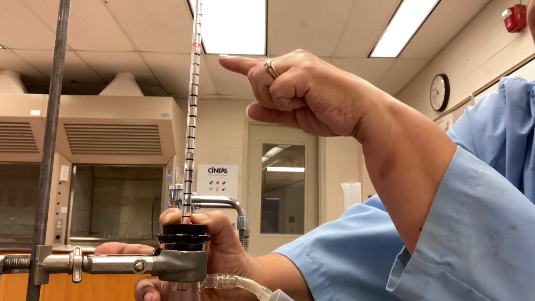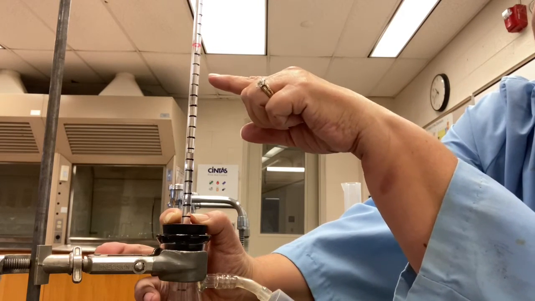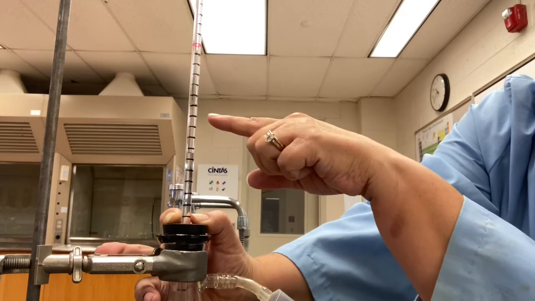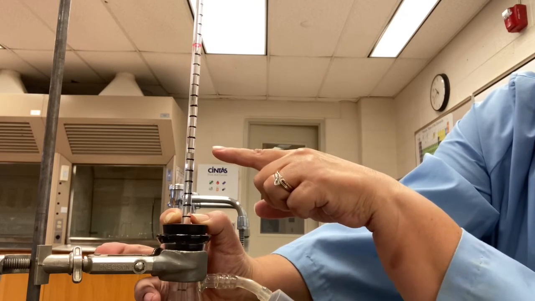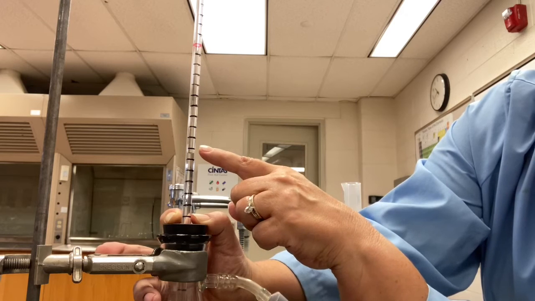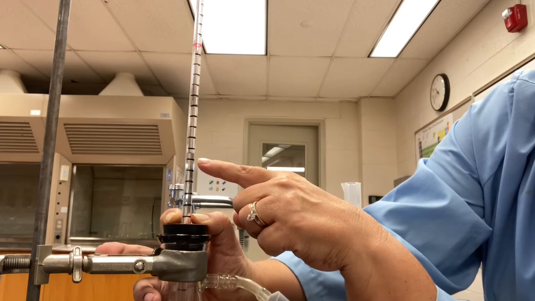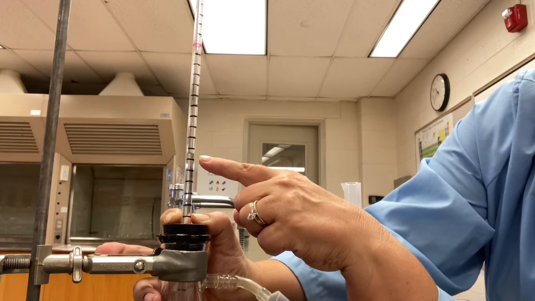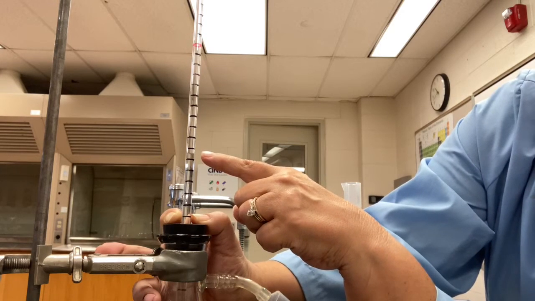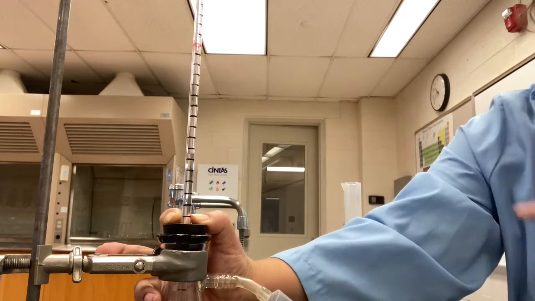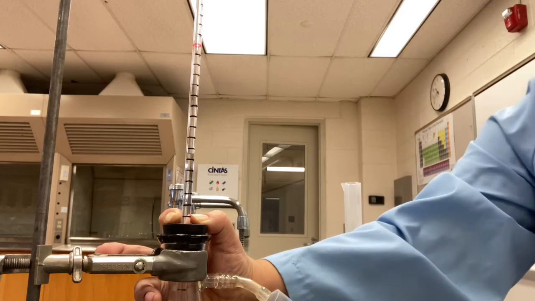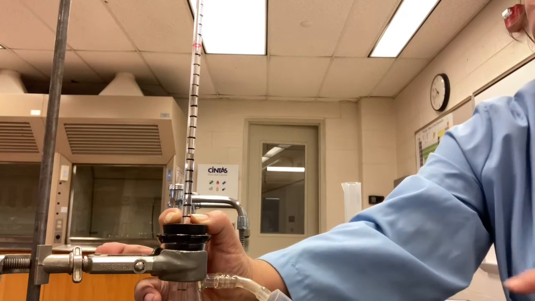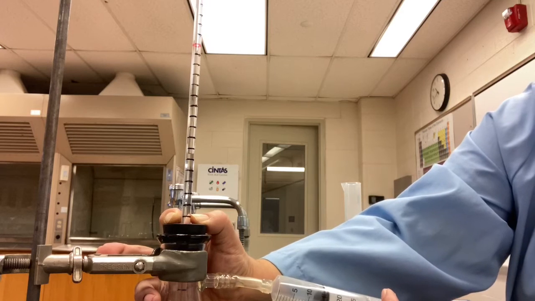So here's 35. 1, 2, 3, 4, 5, 6, 7, 8, 9, 10, 11. Not 34. So 35 minus 10 would be 24. 24.7 would be our level there. So at 15 centimeters, we're at 24.7.